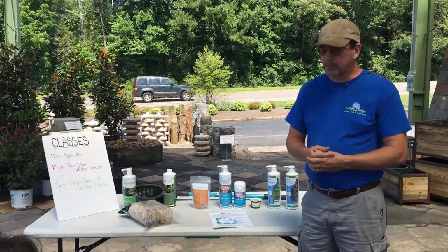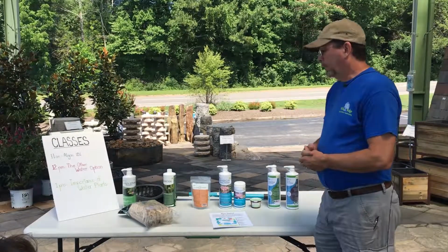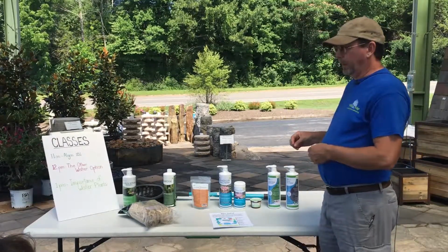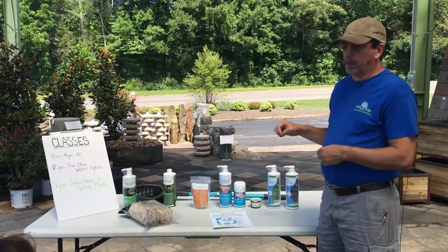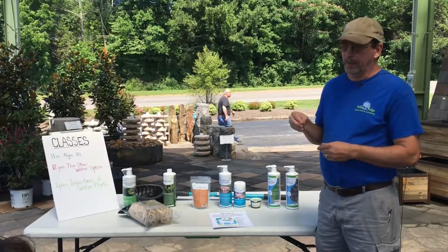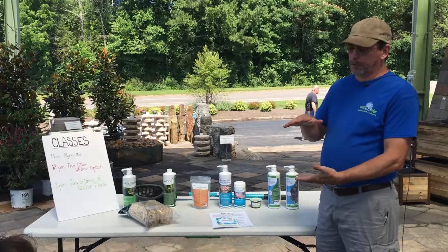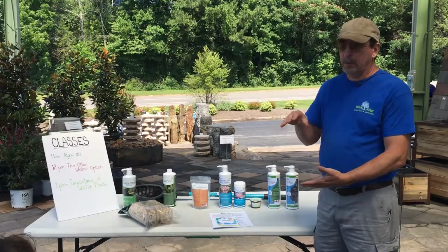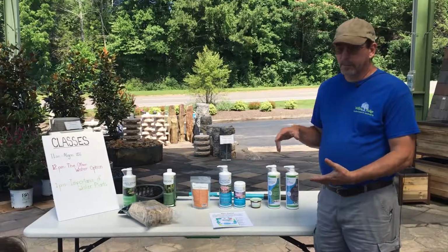So how often should you be treating with stuff? When you start up a pond, they recommend 2 to 3 times a week for the first month, and then once you've got that population built up and your pond is clear, then you can go to once a week.